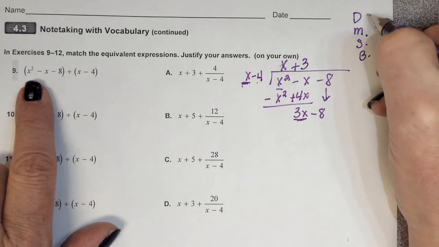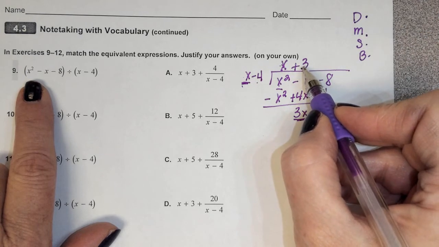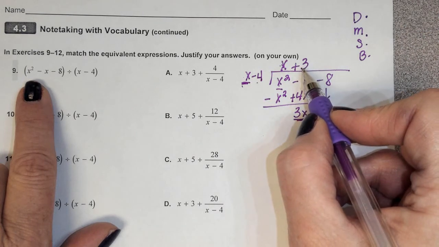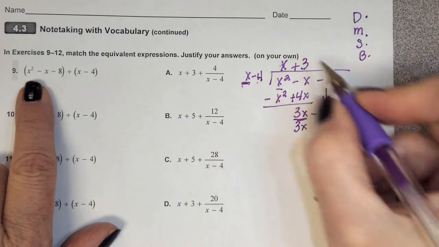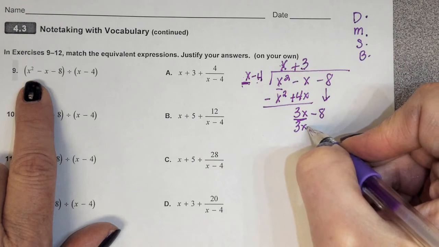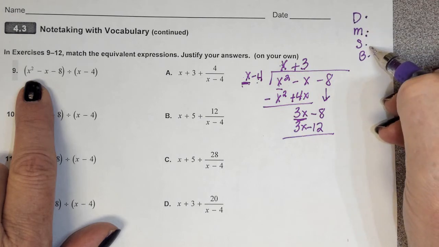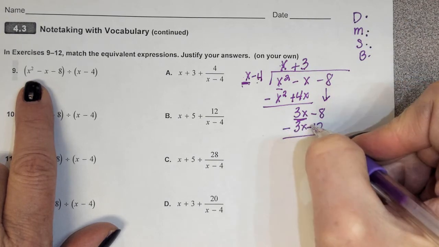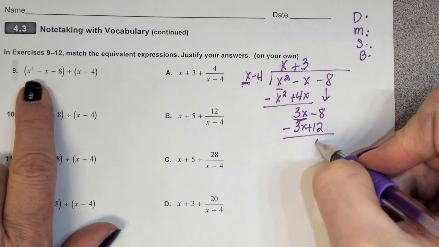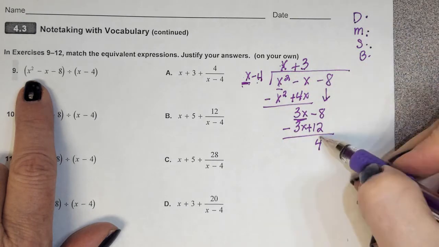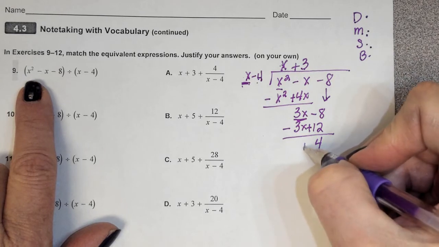Okay, and now what do I do after I divide? And I just multiply the 3 times that whole thing. So what's 3 times x? And what's 3 times negative 4? Okay, so we just multiplied, and so now I have to subtract the whole thing. Plus 4. So 4. And now I have to see if I can divide, but I can't do 4 divided by x. So that's when I stop. This would be my remainder.